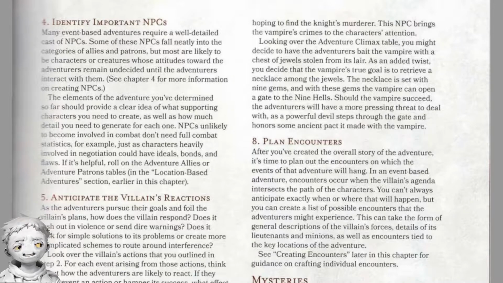4. Identify important NPCs. Many event-based adventures require a well-detailed cast of NPCs. Some of these NPCs fall neatly into the categories of allies and patrons, but most are likely to be characters or creatures whose attitudes towards the adventurers remain undecided until the adventurers interact with them. See Chapter 4 for more information on creating NPCs.